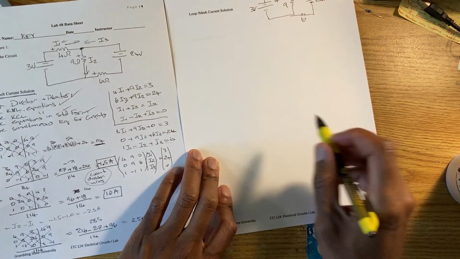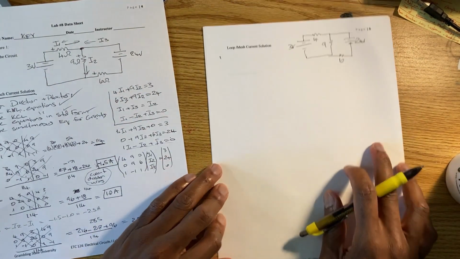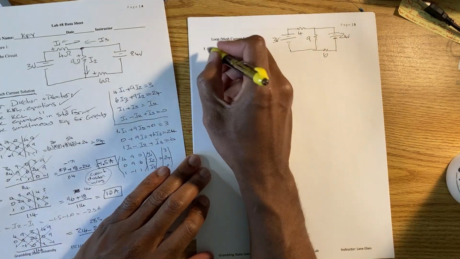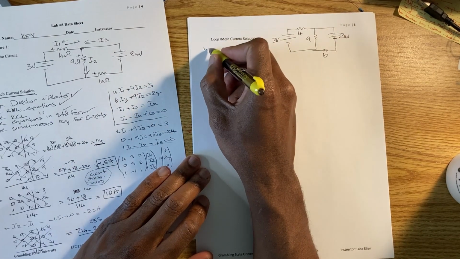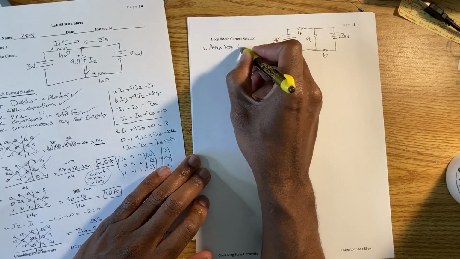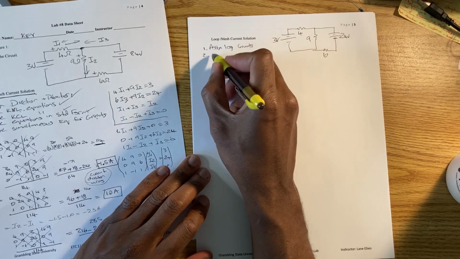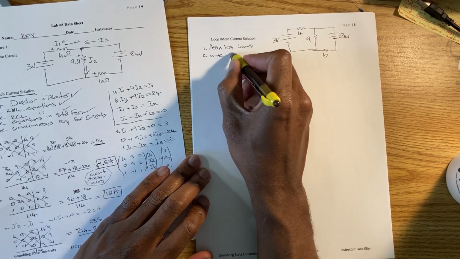All right, the first step we need to do is to assign the loop currents. Number 2, we need to then write the KVL equations.